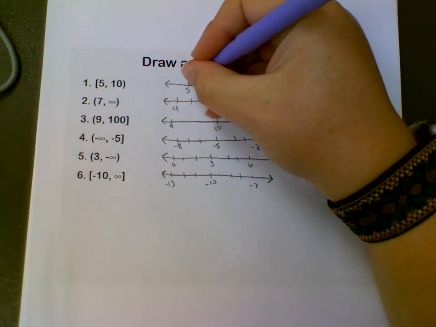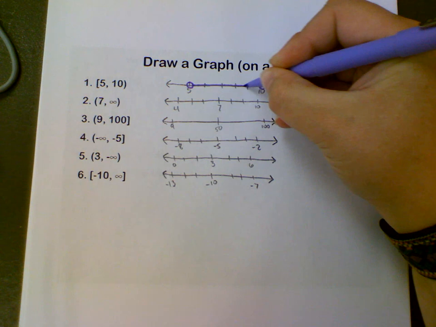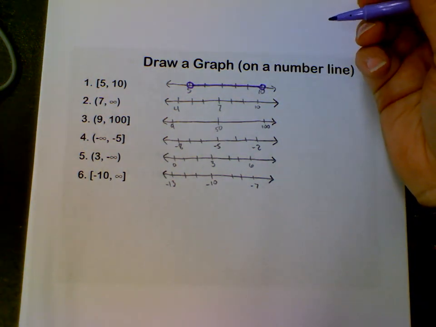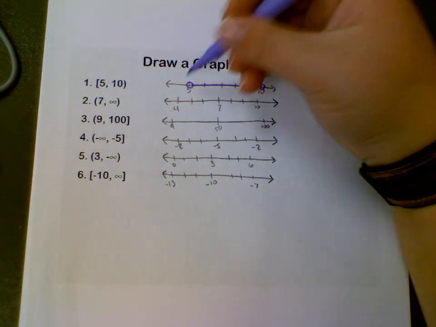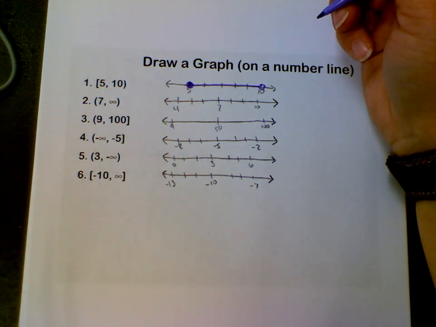All right, for the first one, 5 to 10. Well, that means I'm going to have an endpoint at 5 and an endpoint at 10, and my graph is going to go between those two. Now, open or closed is based on whether the endpoints are included or not. The 5 is included, so I fill in that endpoint. The 10 is not included, so that is open.